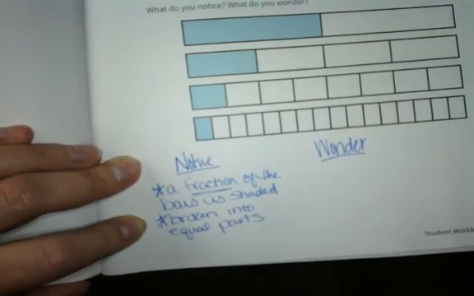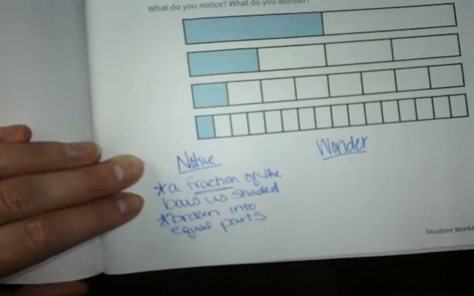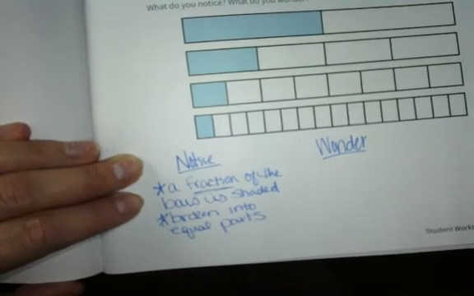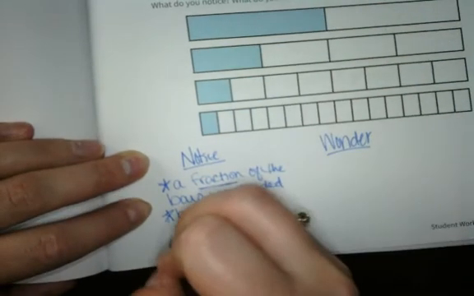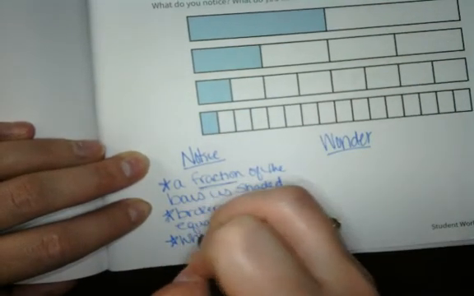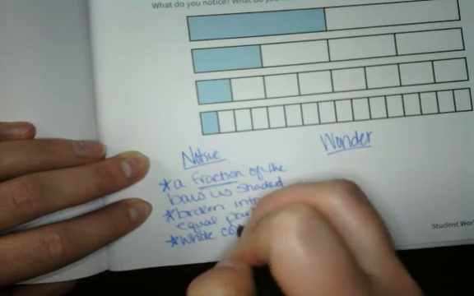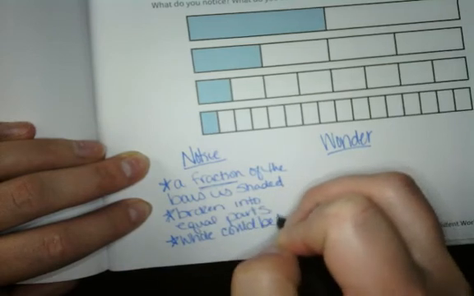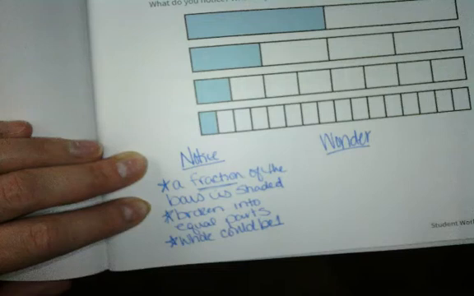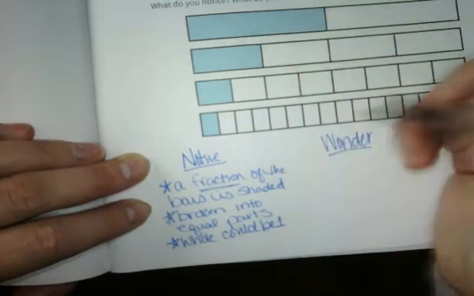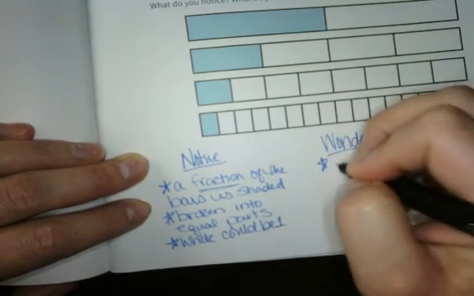Okay. The whole could be 1 for each of those. What do we wonder? So what really is the value of the whole? Is it 1?